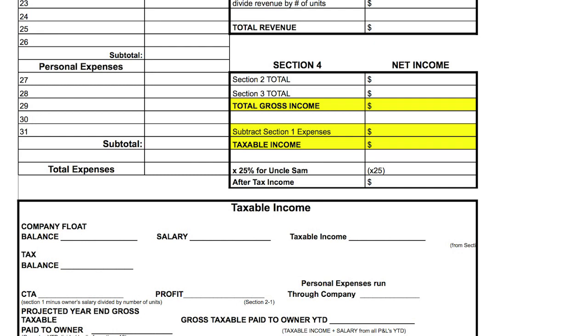If you are paid on a W-2, you stop there. You don't do the next step. If you're 1099, then yes, you need to take 25% for Uncle Sam.